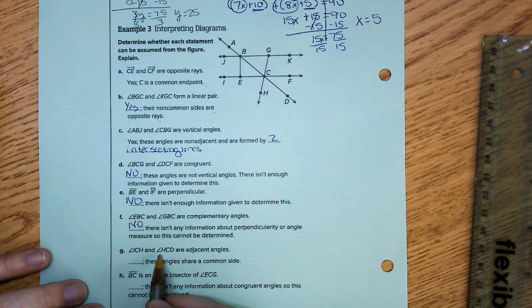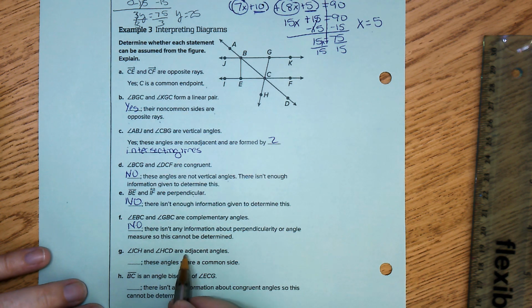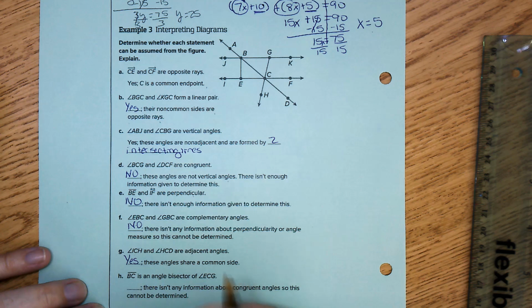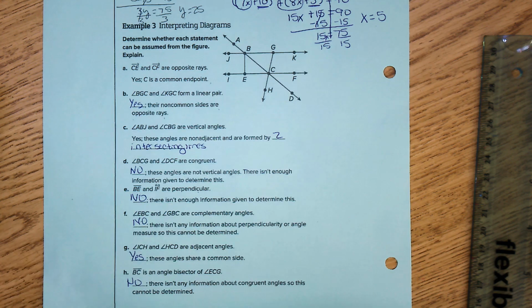Angle ICH and angle HCD are adjacent angles, meaning they share a wall. Yes, these angles share a common side. And BC is an angle bisector of angle ECG. No, there isn't enough information. You need to be specifically told when a segment bisects an angle, as there isn't enough information about congruent angles, so this cannot be determined.